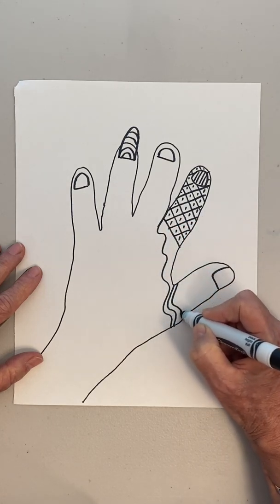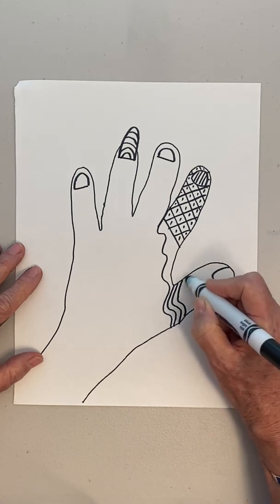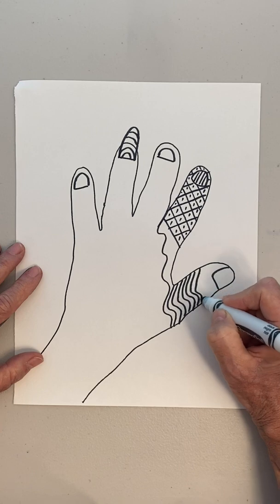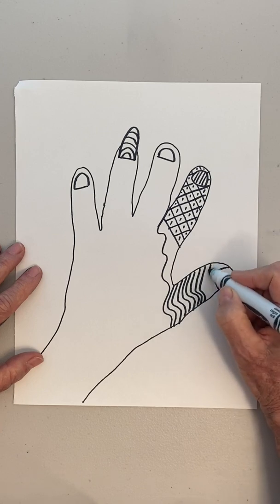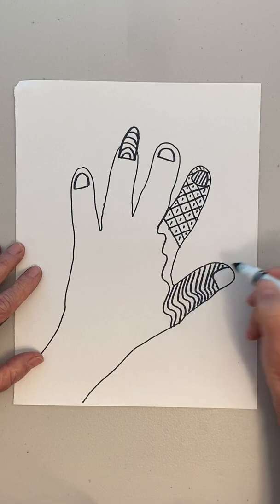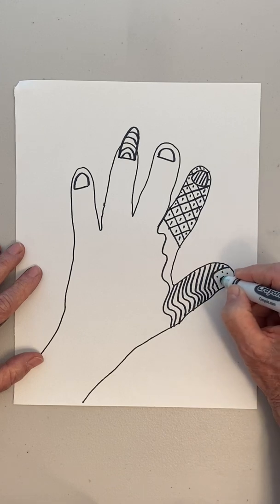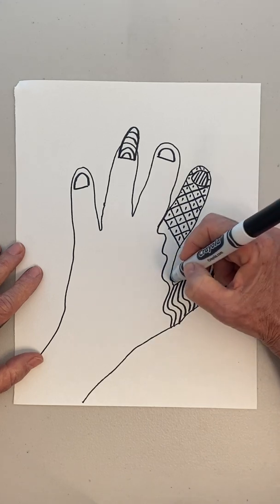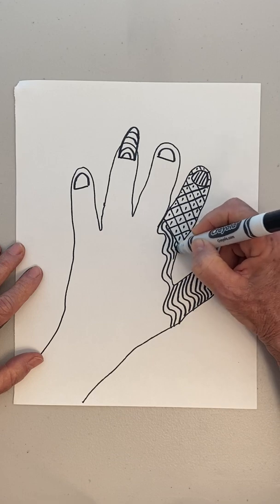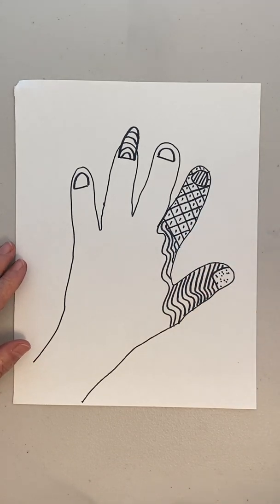The closer they are, the tighter the pattern is. And look at that. I'm not sure where this is going, but I started off wavy, but now it's going straight. Oh well, that's kind of cool. This could be my polka dot nail. So basically that's what you're doing. Just black and white and decorating. When you are done, we're going to go ahead and color this in.